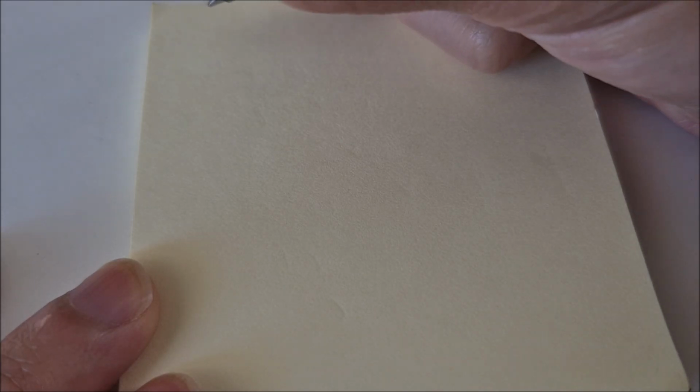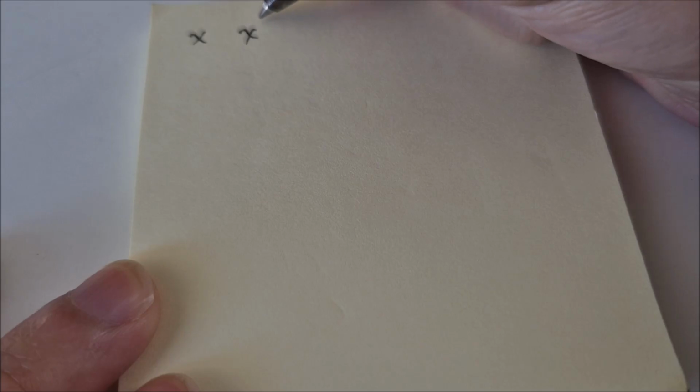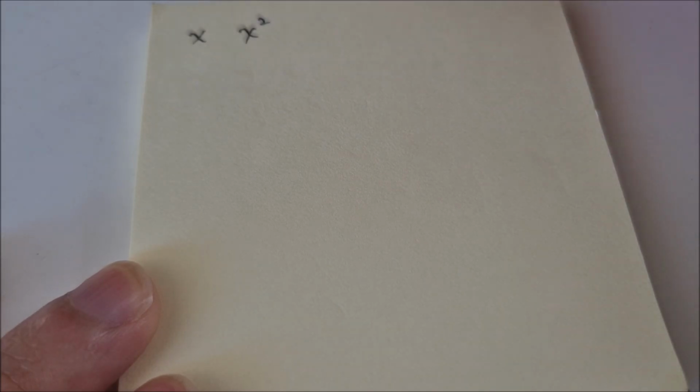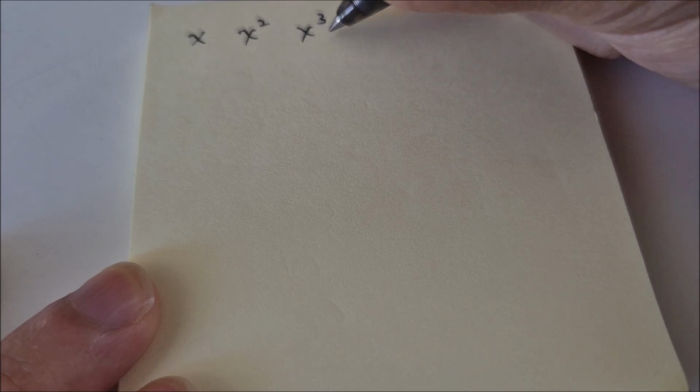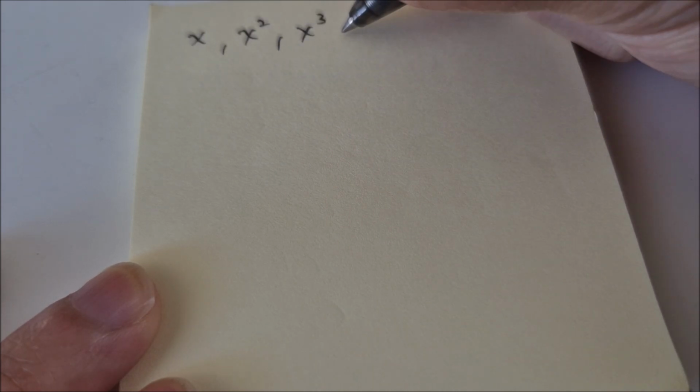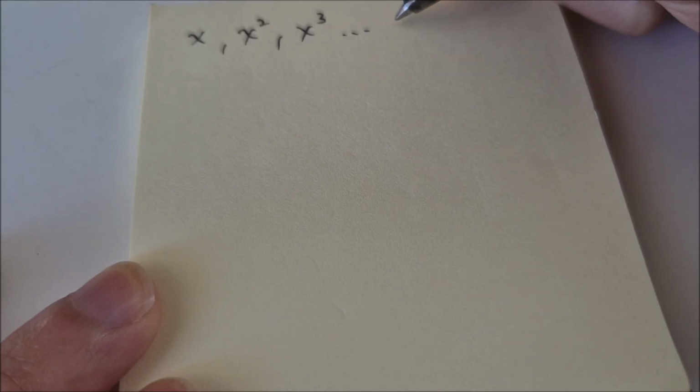Now there are more tricky like terms, such as ones like this. So you have x, you can have one with a power, so x squared, or x cubed, all the way to x to the n, which could be any number.